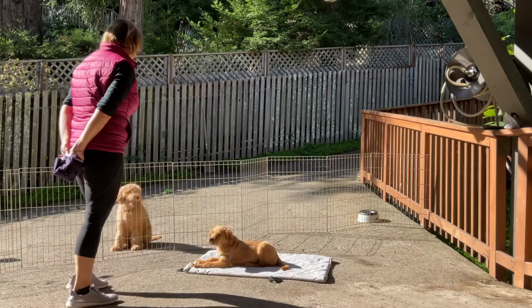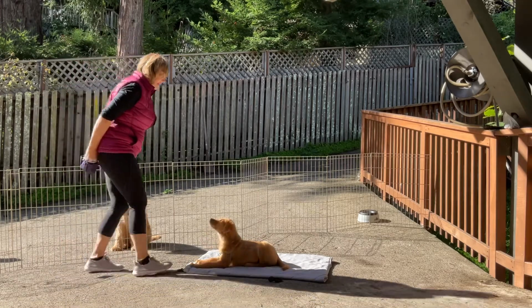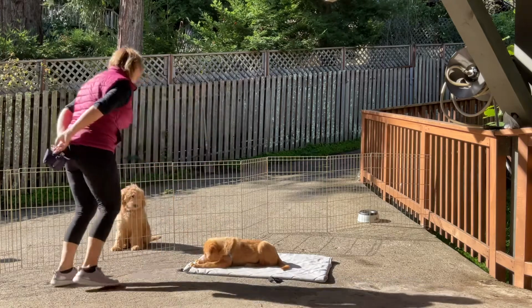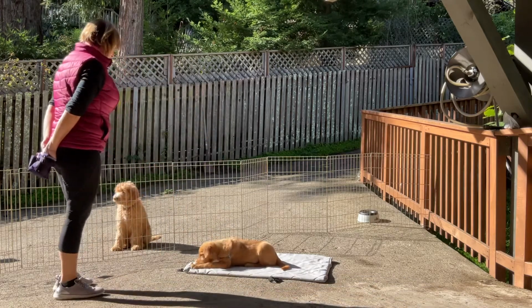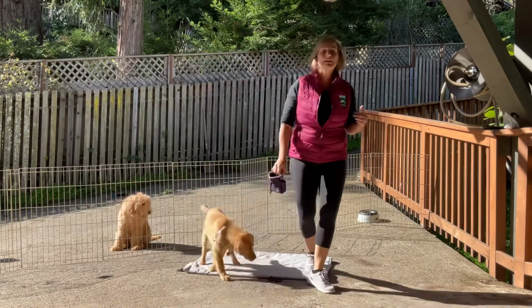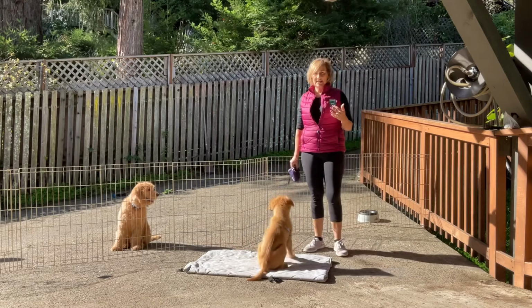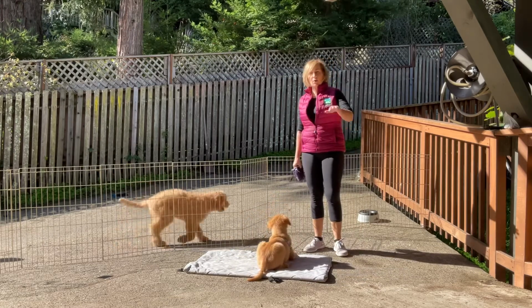Really watch the dog's body language. If it looks like he's about to get up, I want to come in and try to prevent that before that happens. Very good. Okay, and again, keeping that duration fairly short. I don't want to make this a really long down stay. It's too hard in combination with that movement.